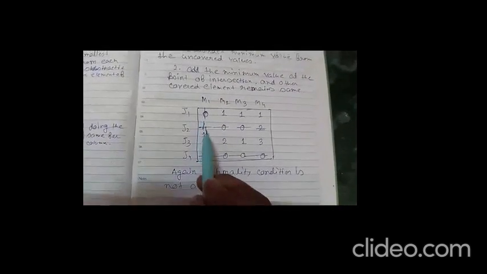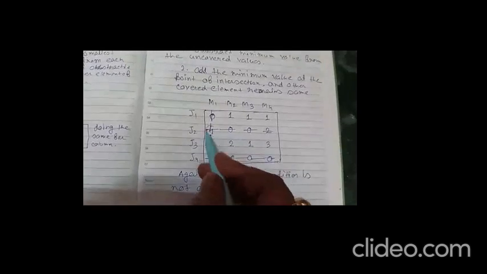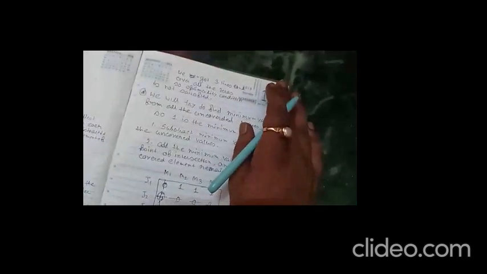Now this 0 is a covered element. This 4 is a point of intersection. This 0 is covered and this 7 is a point of intersection. So 1 will be added to each point of intersection. For the other covered values, they remain the same, and from the uncovered values 1 will be subtracted. If I do it this way, you can see what happens.